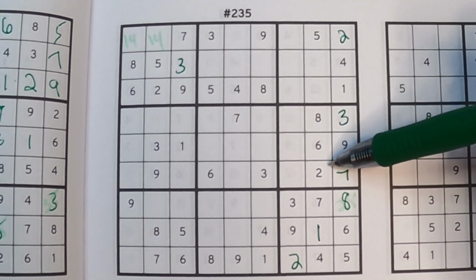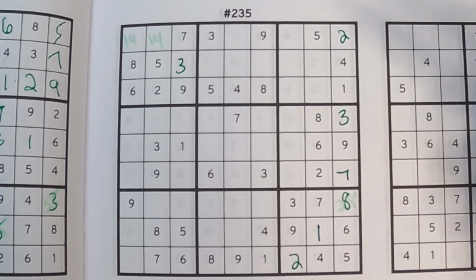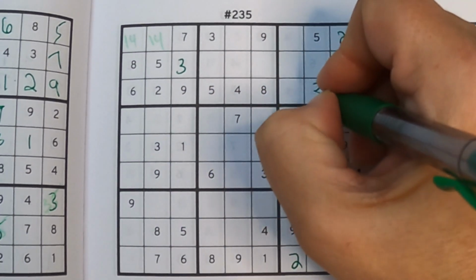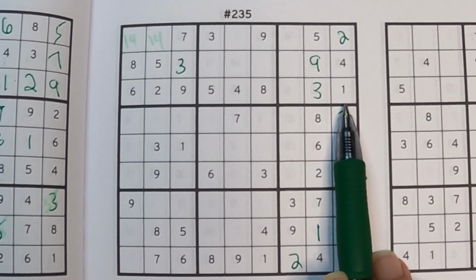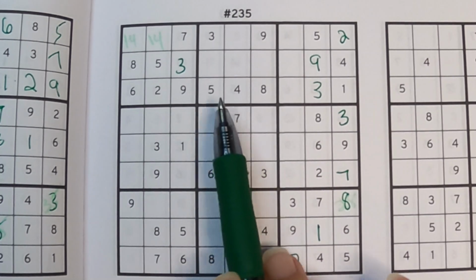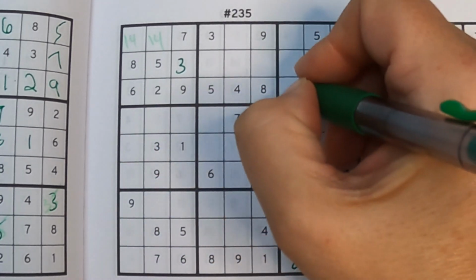For this column, we're missing 3 and 9. We've got a 9 here, so 3, 9. For this row now, we've got 1, 2, 3, 4, 5, 6. We're missing a 7.